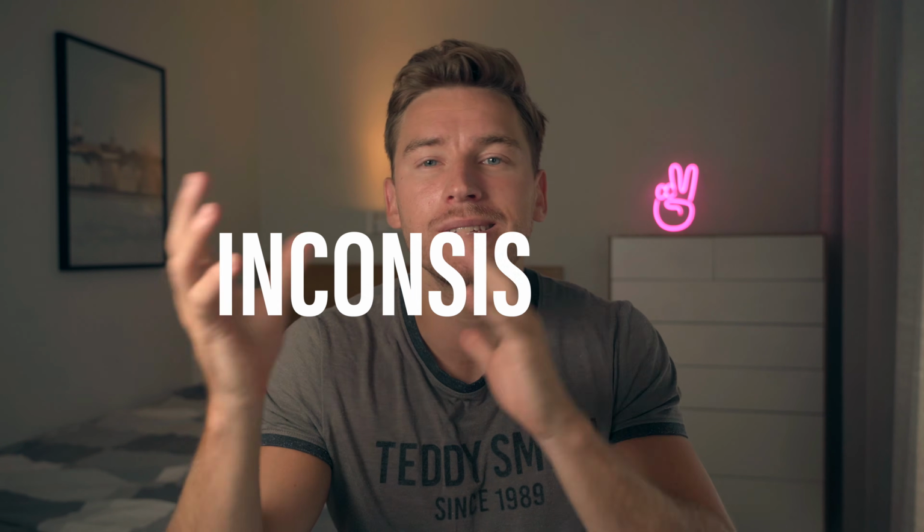Now I'm interrupting again with the 8th secret. And this is about inconsistency. We really want to be consistent in our designs. We want to use patterns. Humans like patterns. But sometimes you want to break patterns.